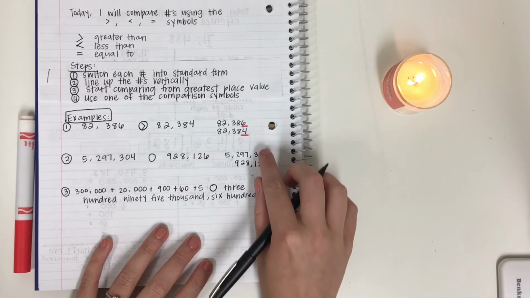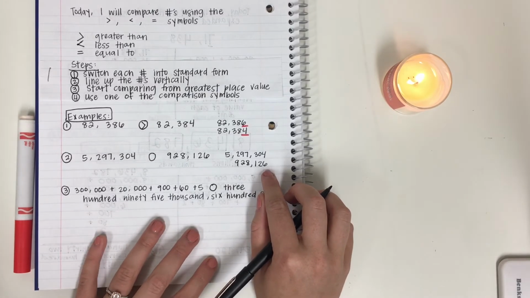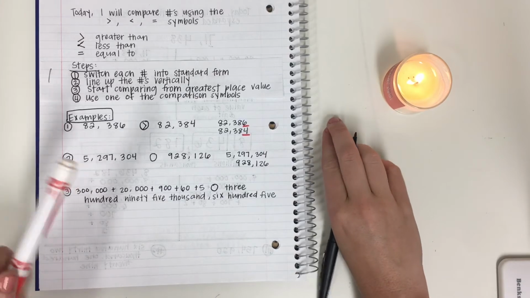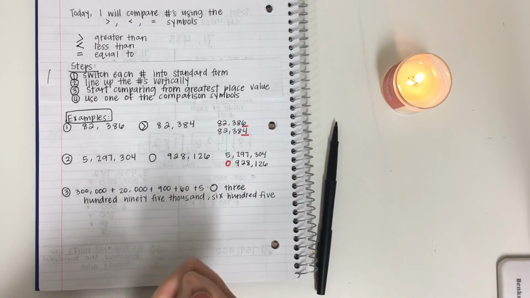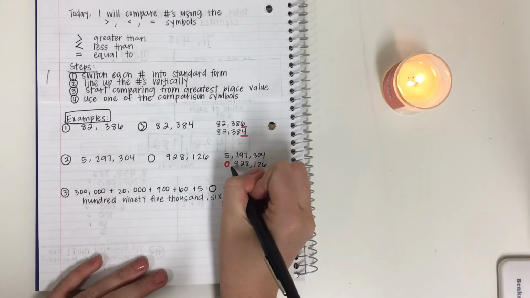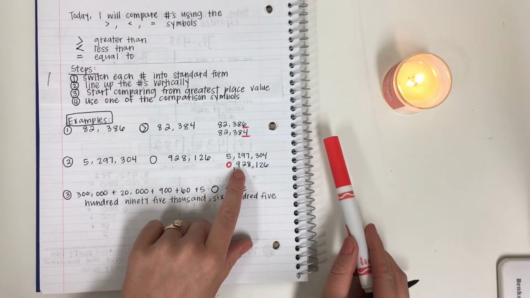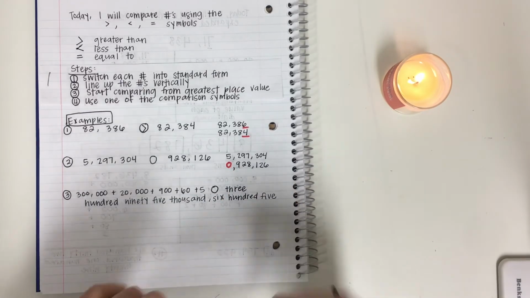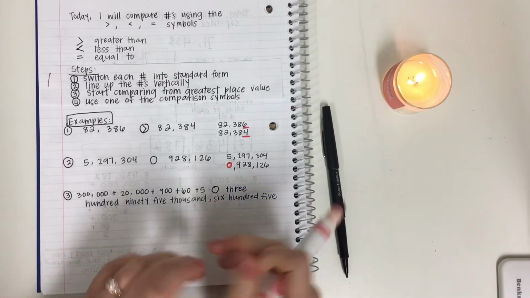So you want to make sure that your ones place is lined up because every number is going to have a ones place. So make sure that's lined up. Now, if it helps you, you can add a 0 here because you can look and think, okay, there is no millions place. So technically they have 0 million, right? They only have 928,000. So step 2 is line them up vertically. We did that.